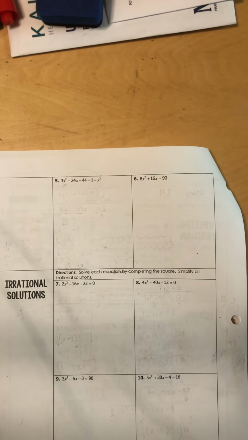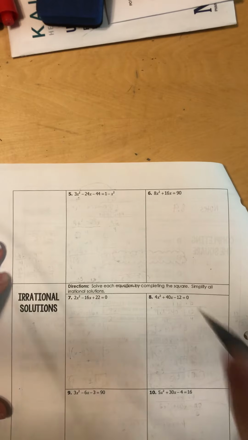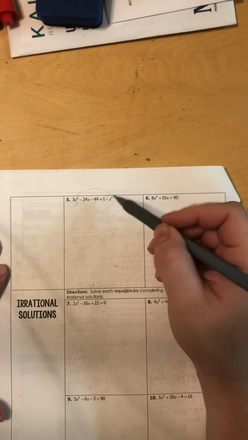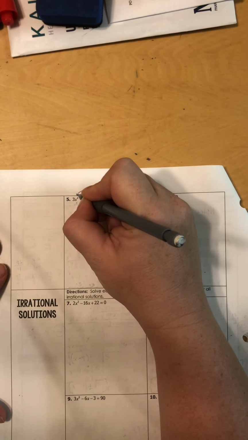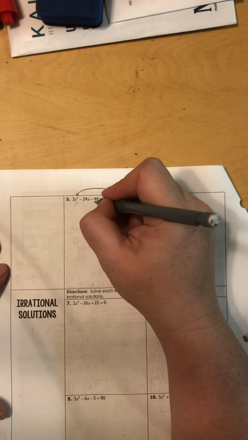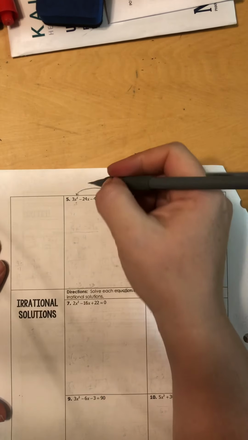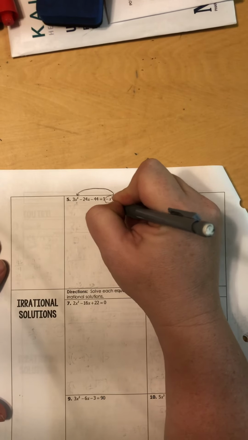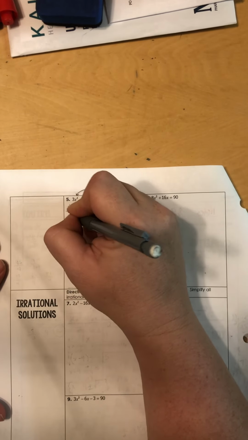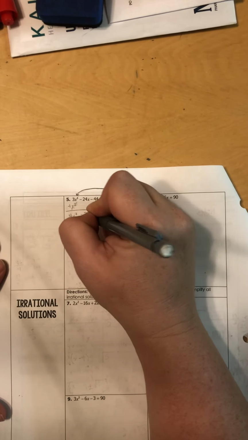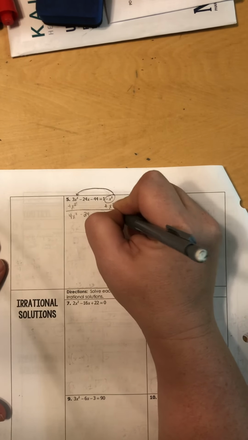Which I've already done all these, except I had to erase them all. Let's do number 5. It starts off just a little bit different. Okay, so I have a 1 and a negative x squared here. So what I'm going to try and do is get this over to the left. Okay, and then I want this negative 44 to my right, but I'll do that in a second. So I'm going to add x squared. So I'm left with 4x squared minus 24x minus 44 equals 1.